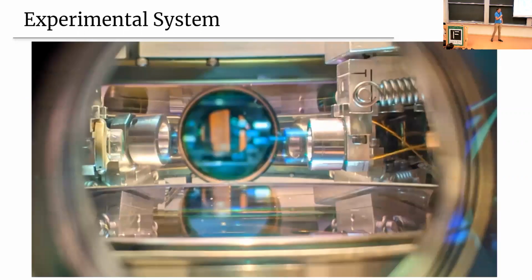Let me just first show you how this looks in the experiment. So this is our vacuum chamber. Here is one of the mirrors of the cavity. Here's the other one, which has a little bit fancier holder. And the rest are reflections. And here there are windows, basically, to get optical control to put atoms in the middle of the cavity.